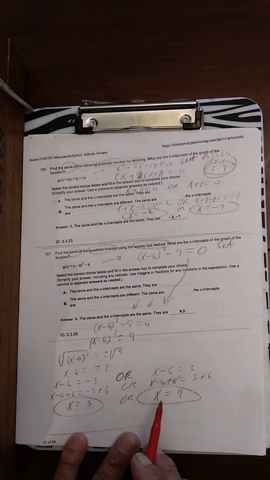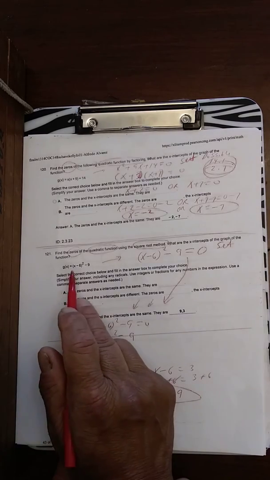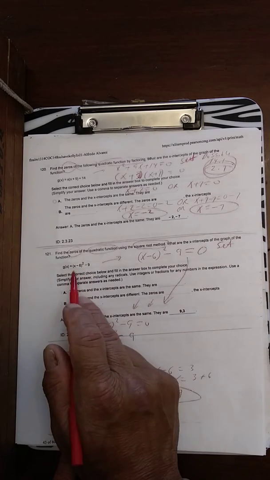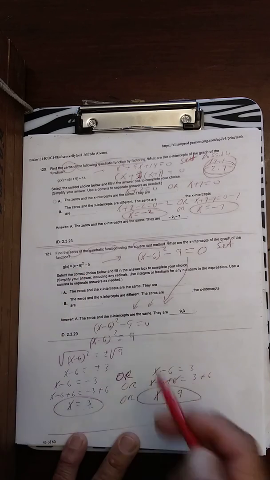So 3 and 9. Does it work? Let's check. 3 minus 6 is minus 3. Minus 3 squared is 9. 9 minus 9 is 0. 9 minus 6 is 3. 3 squared is 9. 9 minus 9 is 0. Yeah, it worked. They both work.